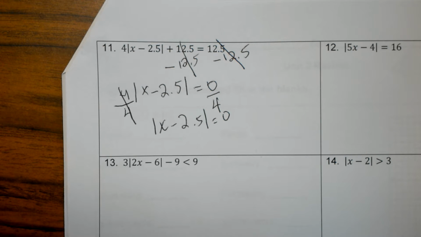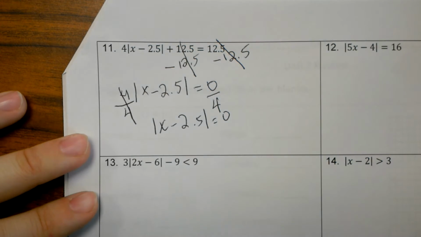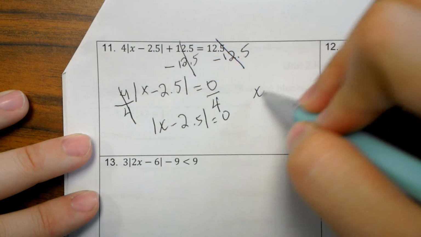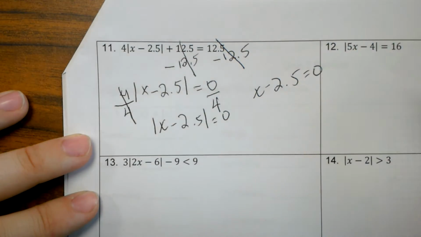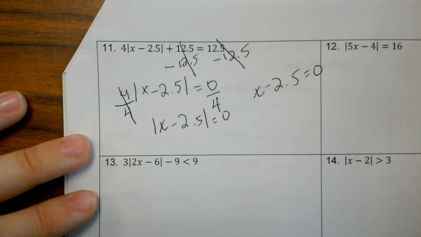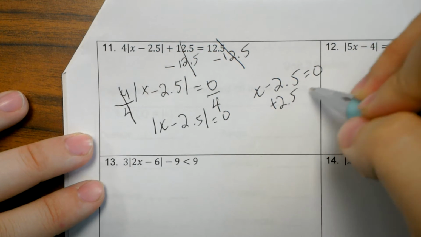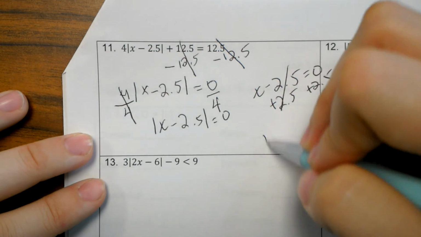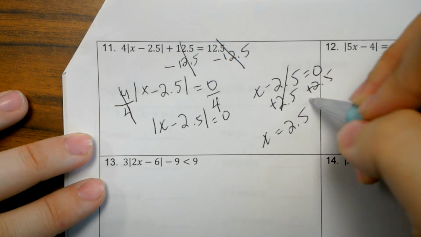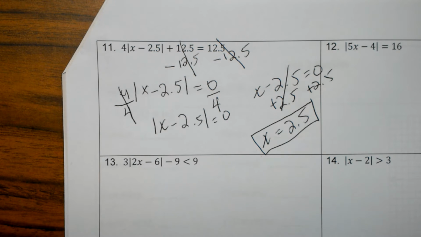So I don't have a positive and negative 0. So when I take the absolute value bars off, I only have one equation. X minus 2.5 is equal to 0. So to get x, I'm going to add 2.5 to both sides. So x is equal to 2.5. So I only have one solution for number 11.